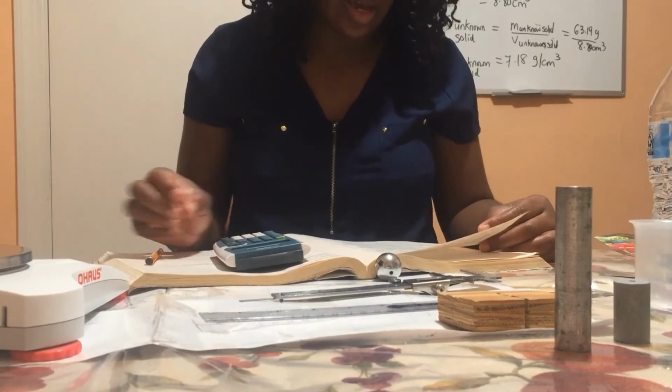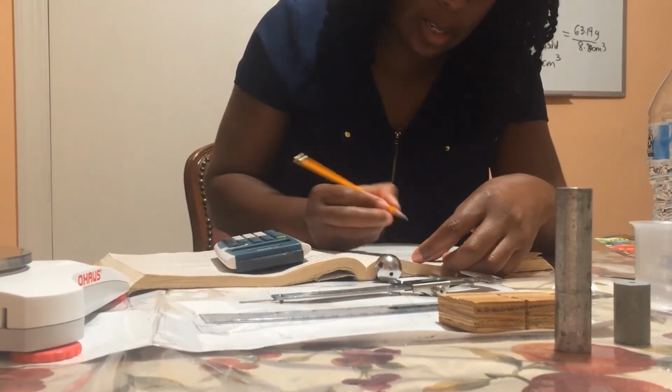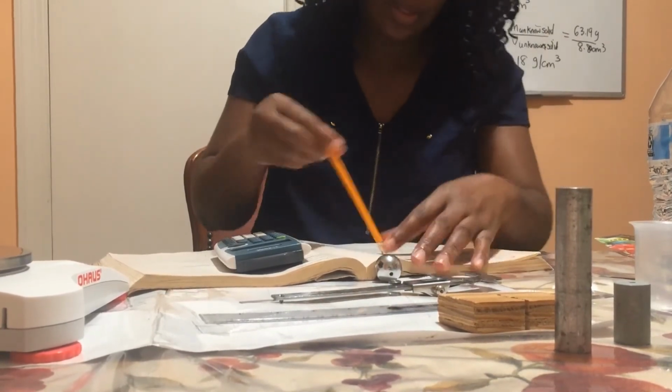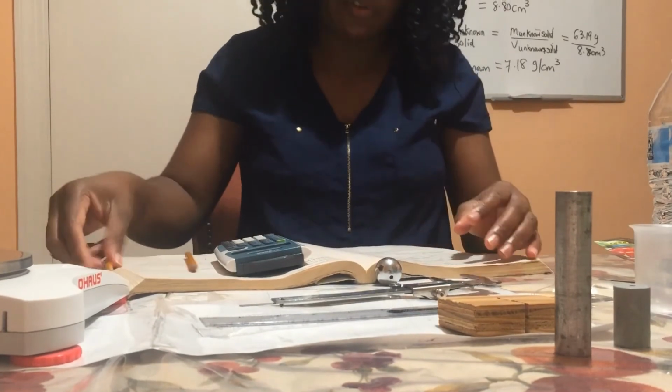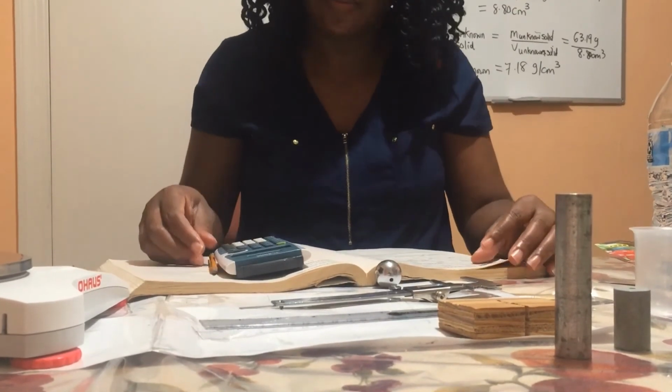Now we have the mass of the sphere to be 66.15 grams. So now we know the volume and we know the mass, so we can find the density.